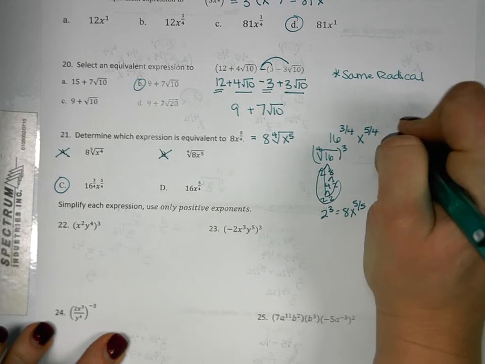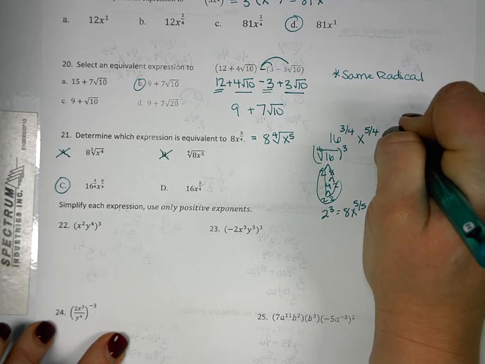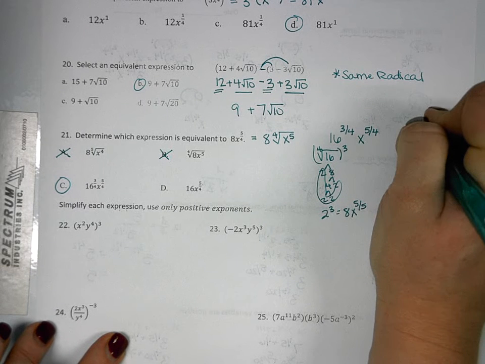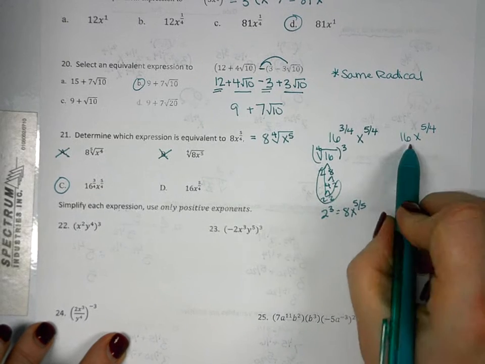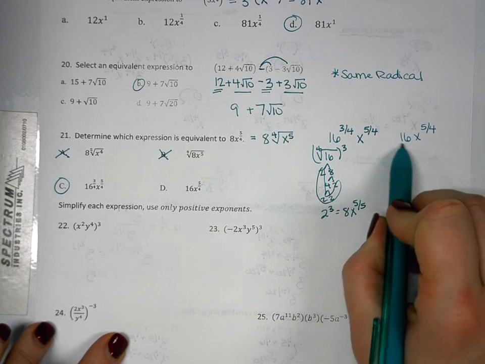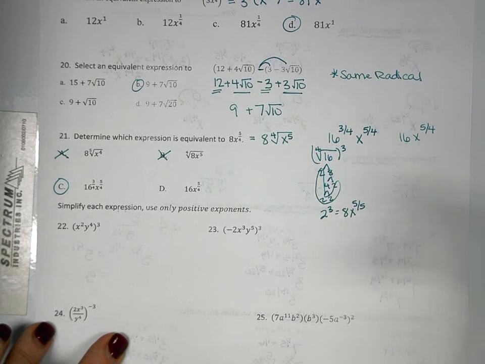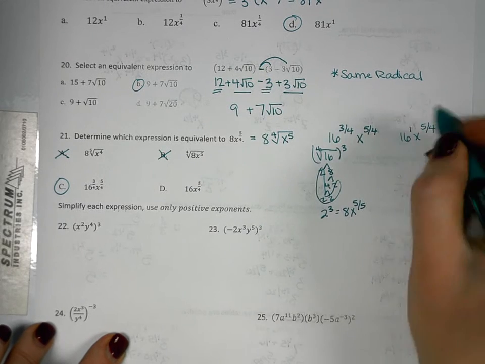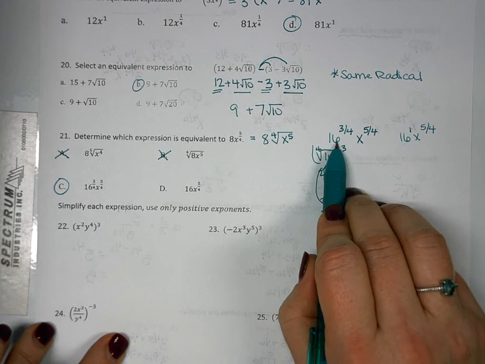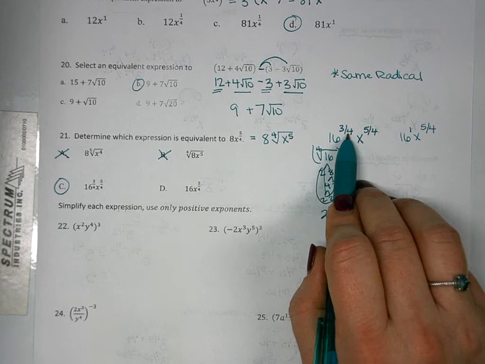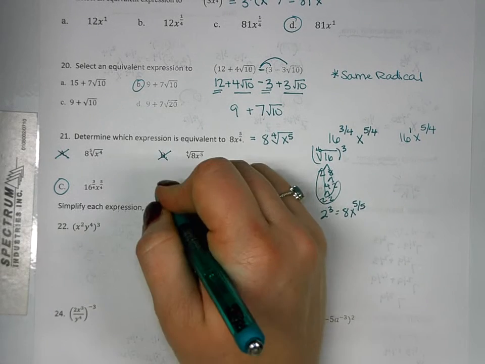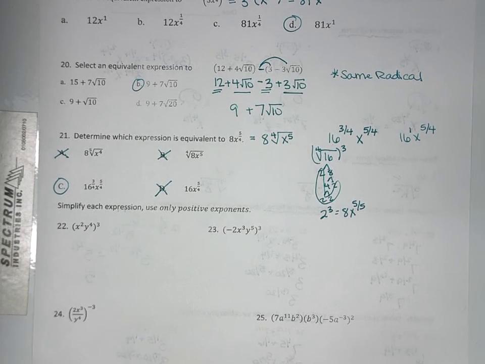But I'm also going to check option D just in case. So do I have any way of reducing 16? The answer is no, because this already has a 1 exponent, where it was different than here, where I had the fractional exponent that could let me reduce. So I know there's no way I can get 16 to become 8, so my only answer is going to be C.